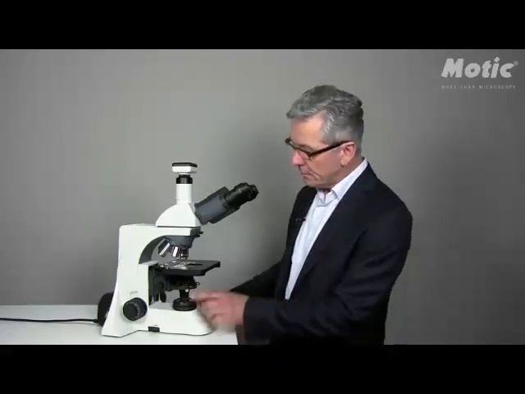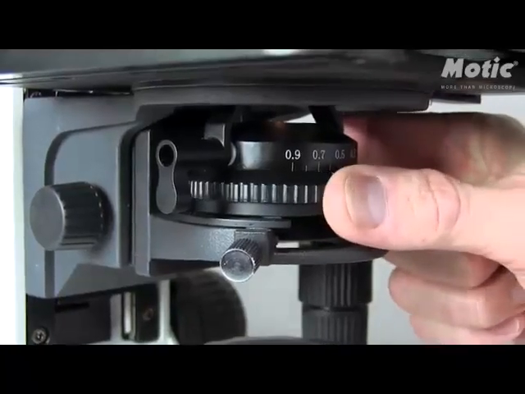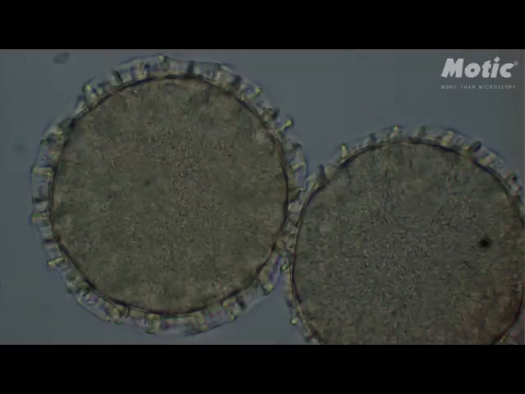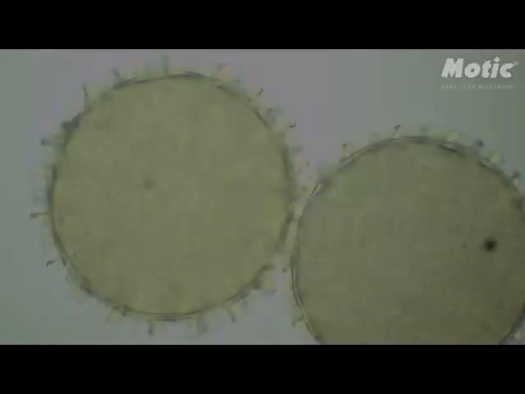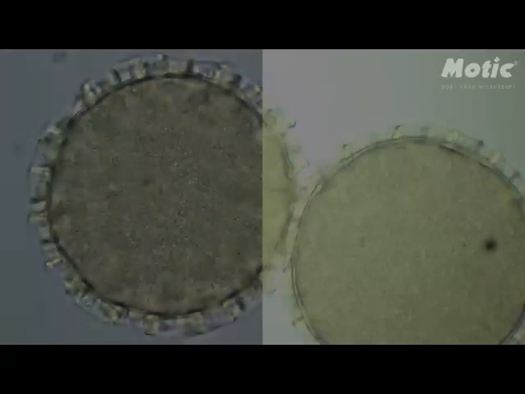The last step of a proper Köhler setup will be the correct use of the aperture diaphragm, which is a built-in part of the condenser. Closing the diaphragm will increase contrast but reduce resolution. Opening the diaphragm will increase resolution but reduce contrast. So please use this diaphragm carefully.